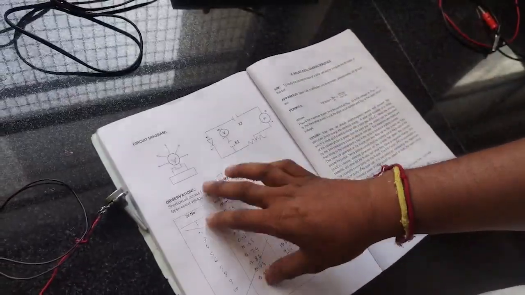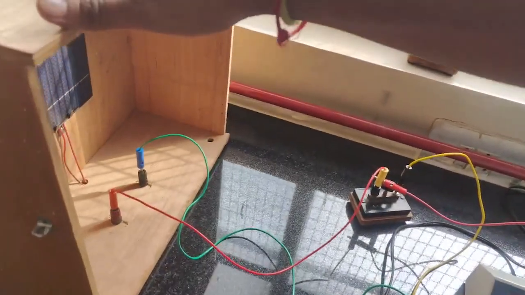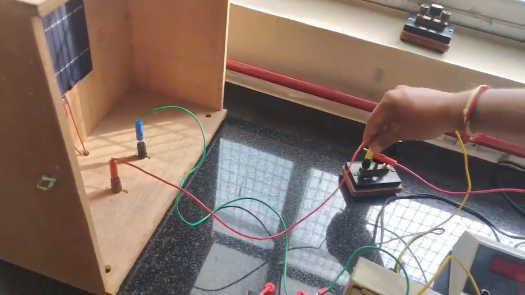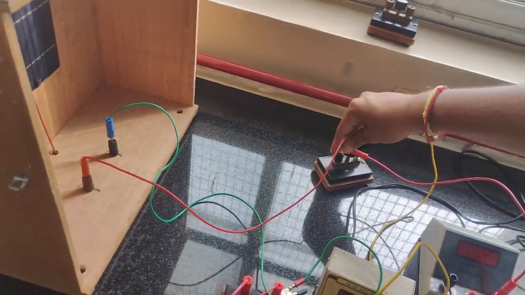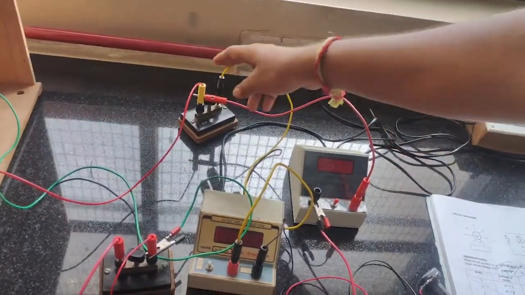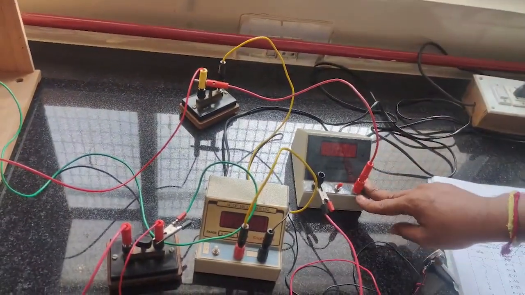This is the circuit diagram. The circuit is very simple. So we're going to look at the circuit diagram. This is a diode in the diagram, and from the positive you'll connect to the key 2, and from that same key 2 you'll connect it to the positive of the voltmeter.